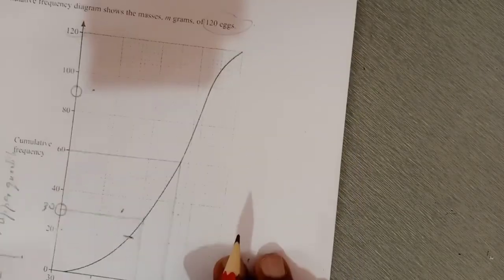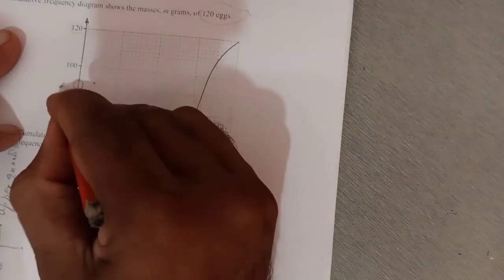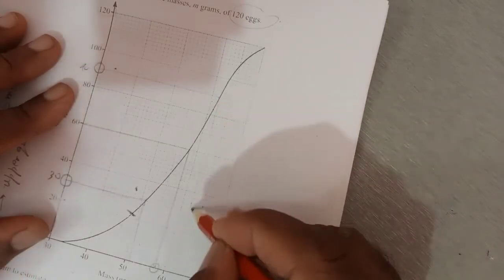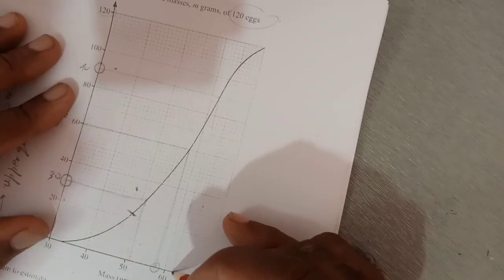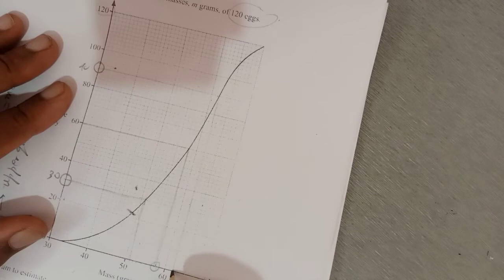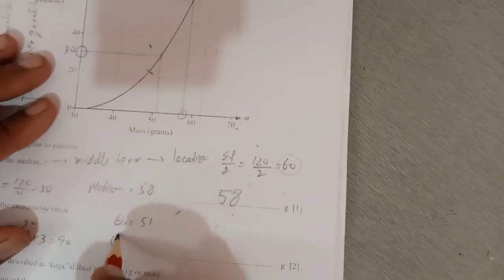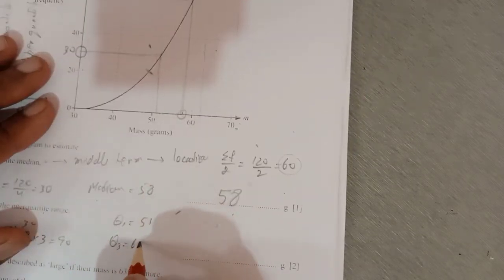Now I find Q3, this is 90. I move over here and then move downward. This is 60, this is 61, 62. Now Q3 is 62.